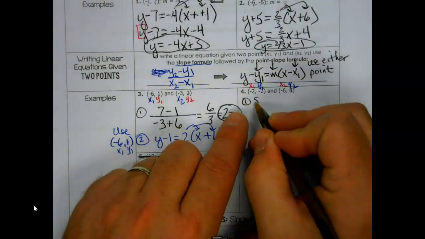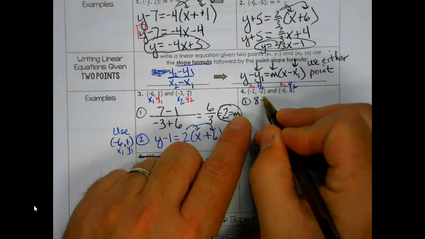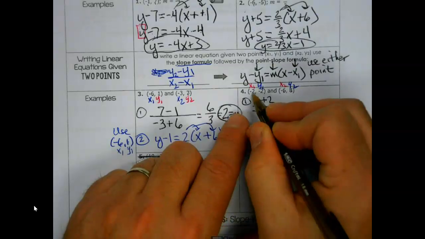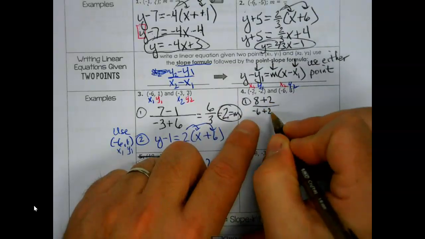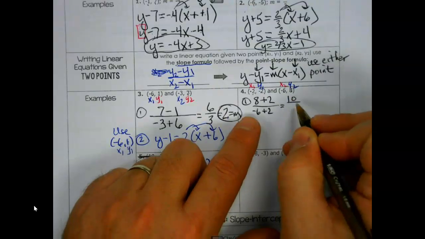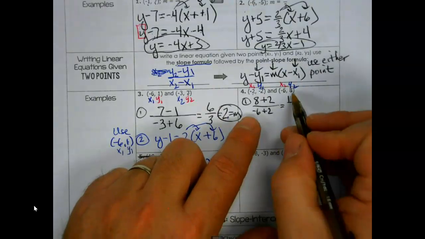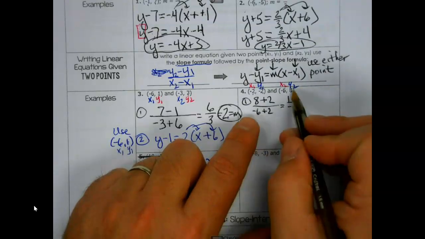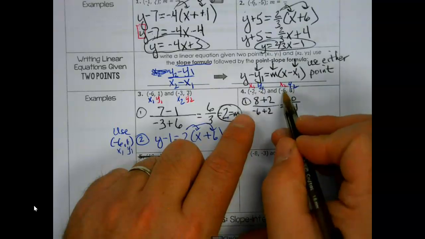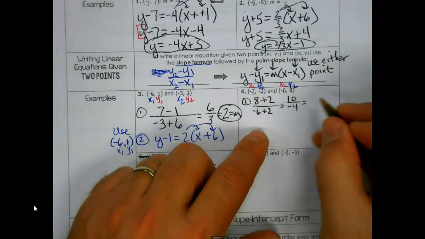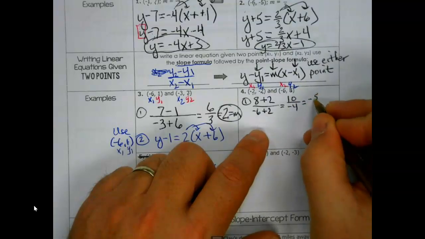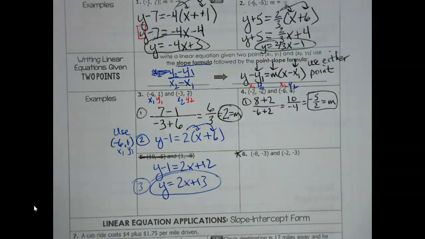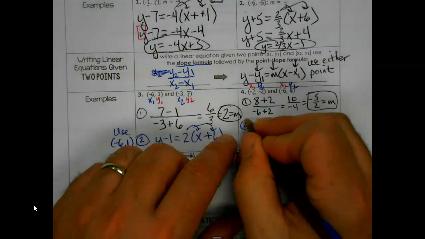So y2 minus y1, minus -2 makes it plus. x2 minus x1, minus a negative makes it plus. Let's make sure I did this all right, because I think we're going to get a fraction this time. Let's see. 8 minus -2, -6 minus -2. Yep, we are. No worries. Okay. So we've got that set.